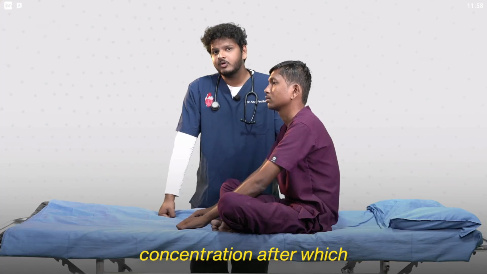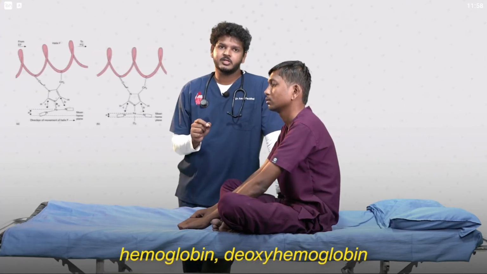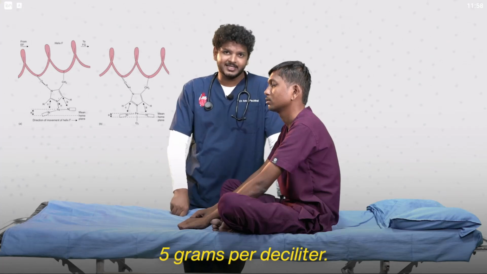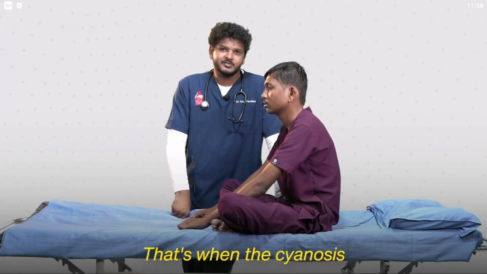And what is the hemoglobin concentration after which cyanosis will develop? You will need a deoxyhemoglobin concentration of more than 5 grams per deciliter. Not 4, it's going to be more than 5 grams per deciliter. That's when the cyanosis will actually manifest.